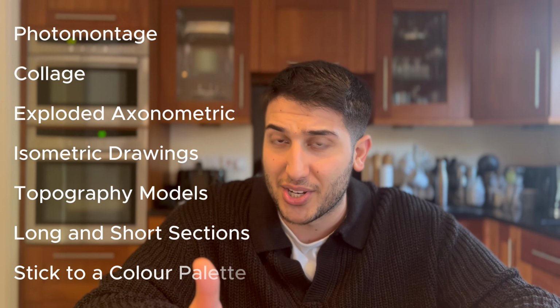We see a combination of styles used, such as photo montages, collages, long and short sections. We have exploded axonometrics, isometrics, topography models, and a really powerful thing to do actually is to stick to a color palette. Feel free to search around to find more examples of precedents or site analysis drawings that you can use for your own projects from websites such as Pinterest, Behance, and Instagram.